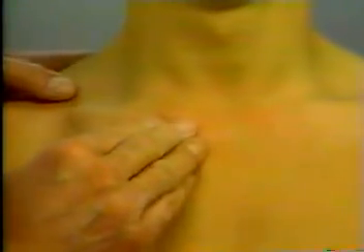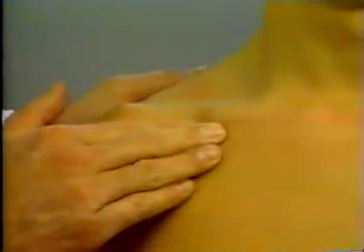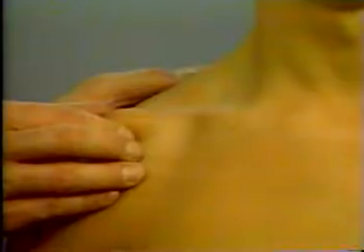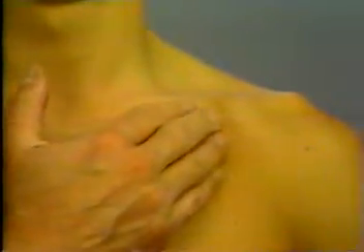The clavicle should be carefully palpated throughout its length to its junction with the acromion at the acromioclavicular joint. Note any tenderness or deformity along the course of the clavicle or at the acromioclavicular joint. The bony landmarks on the opposite shoulder must be identified for comparison.